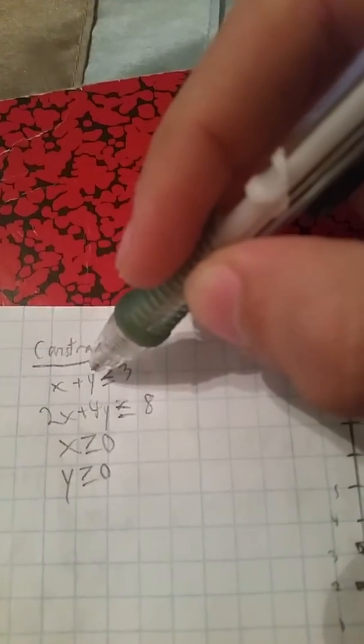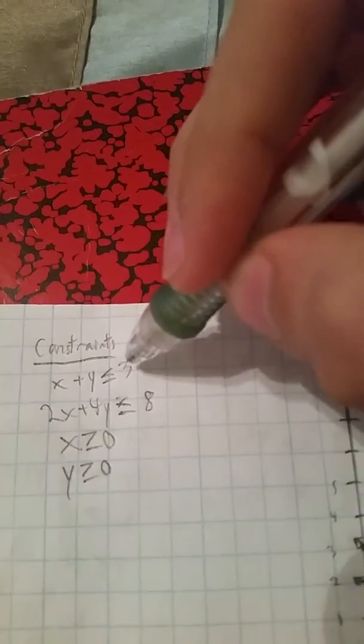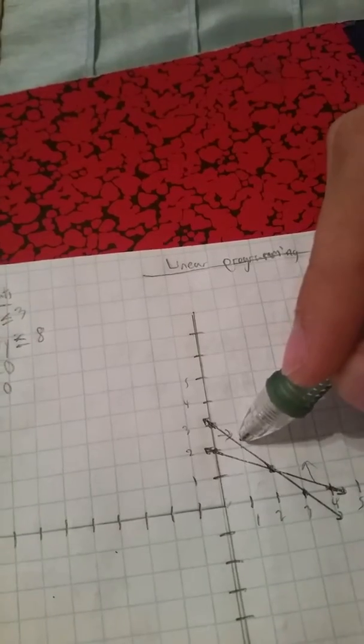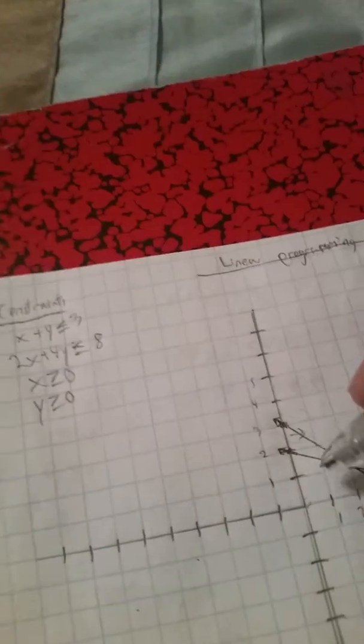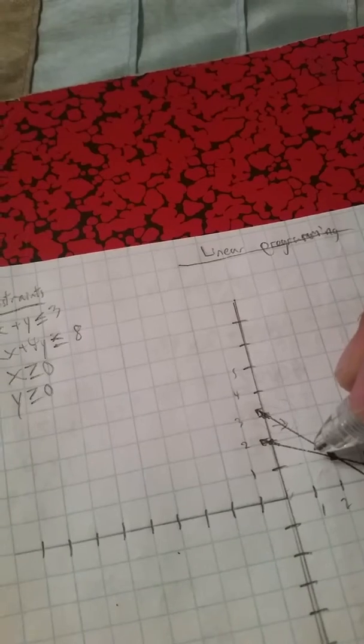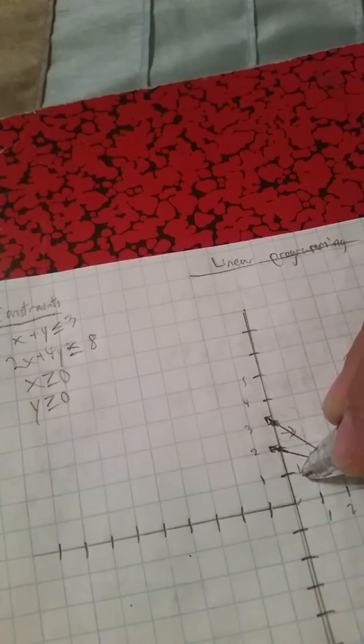So, x plus y is less than or equal to 3. That was this line, but it says less than or equal to 3, so you have to go with whatever is down in this direction.